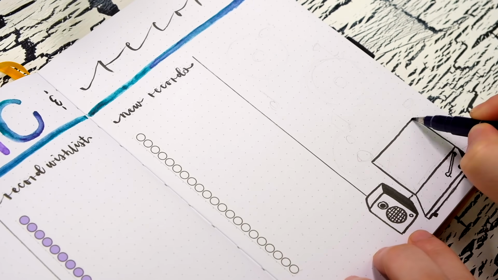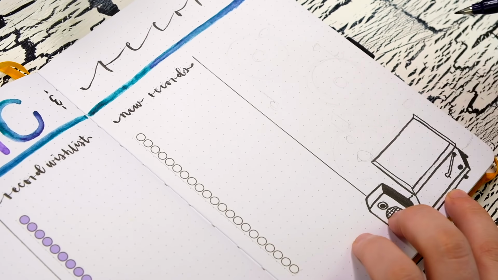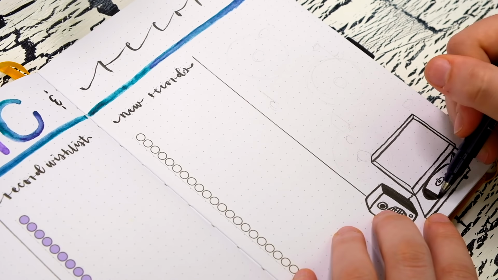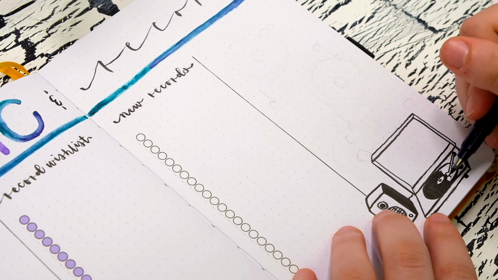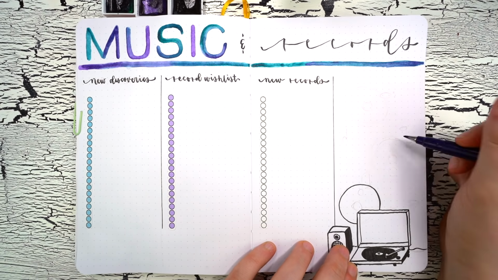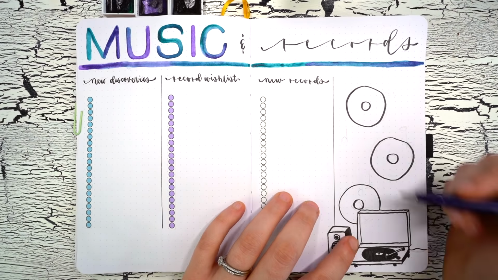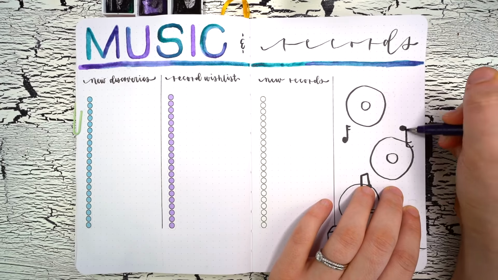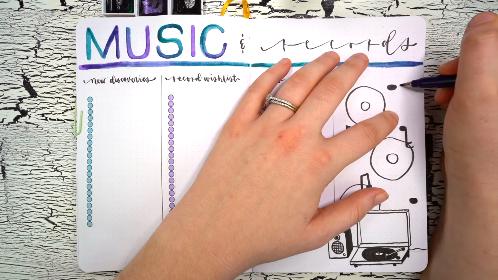For example, you could have new discoveries, old favorites, and another column for your top music finds of the year. You could have your columns separated by song, artist, and album. You could have them separated by genre. Go crazy with it. With all these spreads, you can definitely adjust them and customize them to work for you.